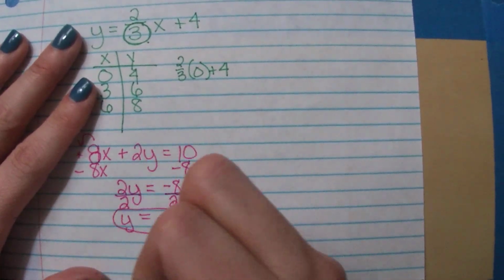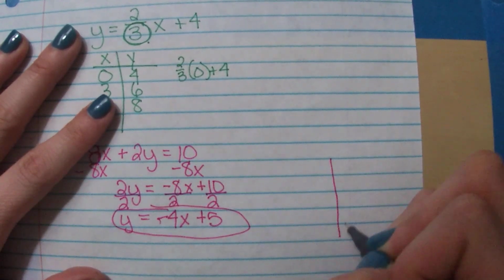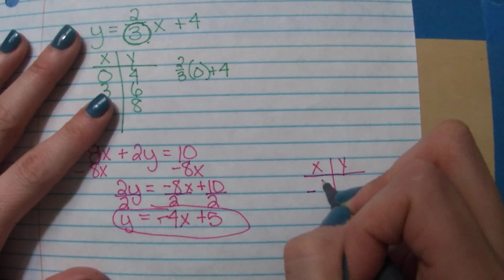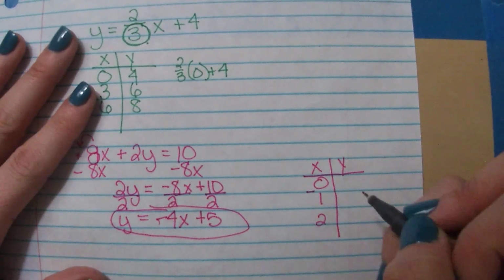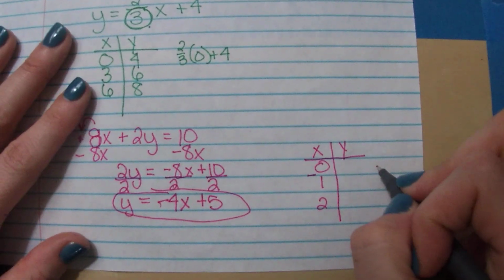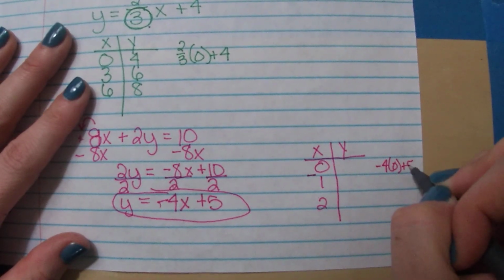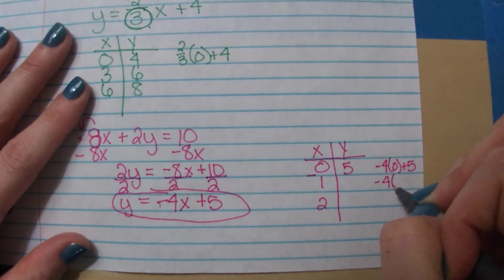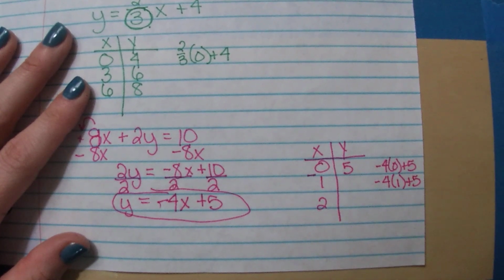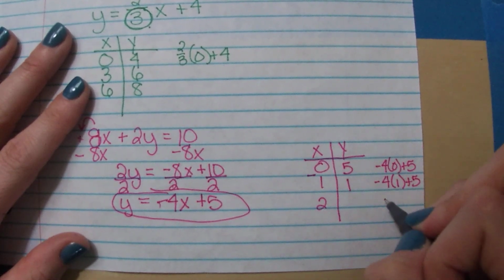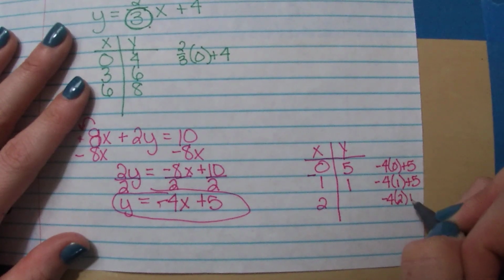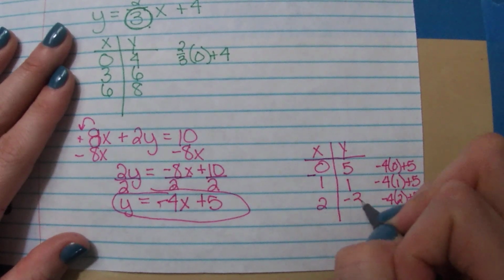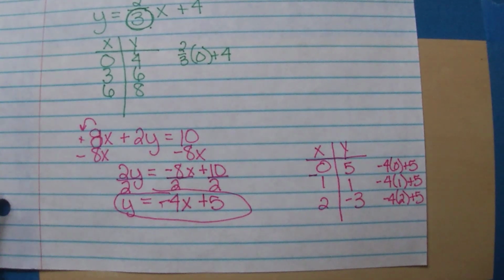Okay, and now that I'm in function rule format, it's no problem for me to make a table. And I'm going to plug in 0, 1, and 2. So I'll have negative 4 times 0 plus 5. Negative 4 times 1 plus 5. And negative 4 times 2 plus 5. Again, use your calculator if you need to. It's not a big deal.